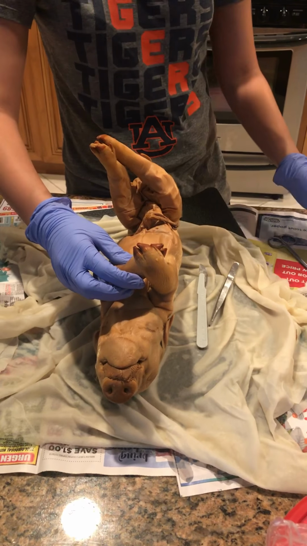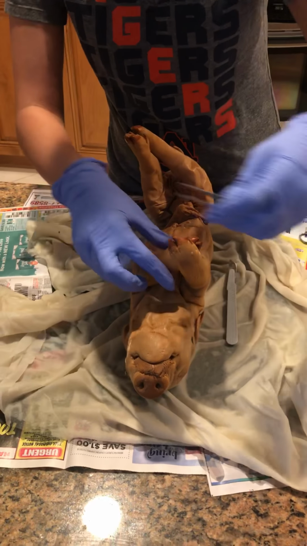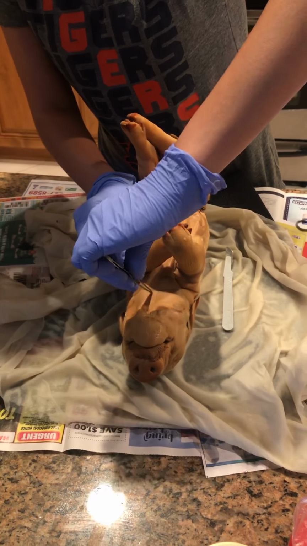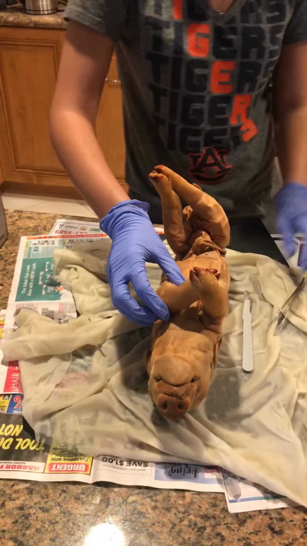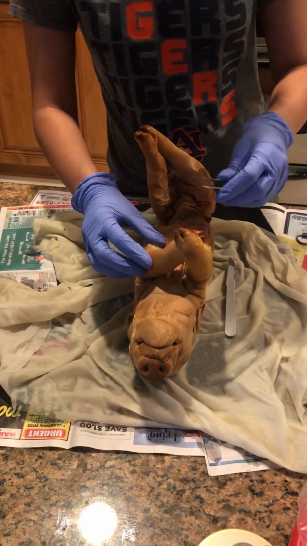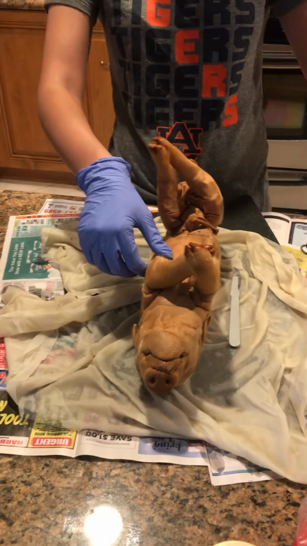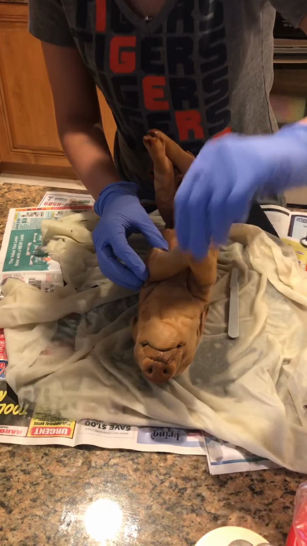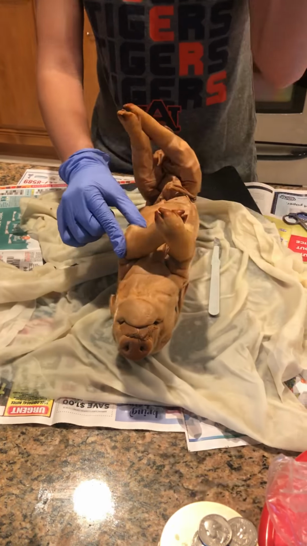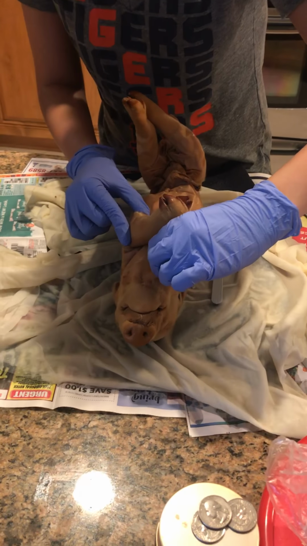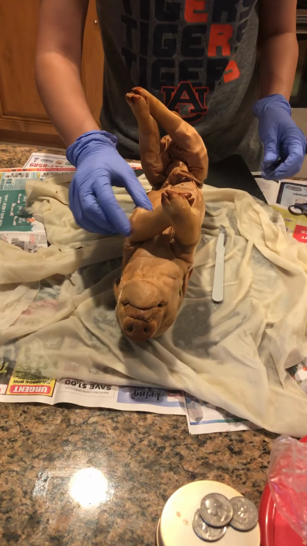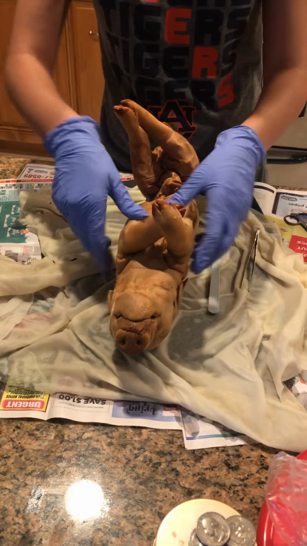Then we have the axillary. The axillary is going to be the little vein that goes right in through here. This one right here. Then we have the vertebral. So a lot of these veins are clustered together. The vertebral is going to be the far left, on my left, his right. Right here. And that is all for the fetal pig.